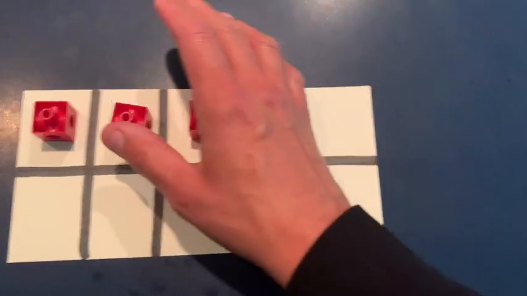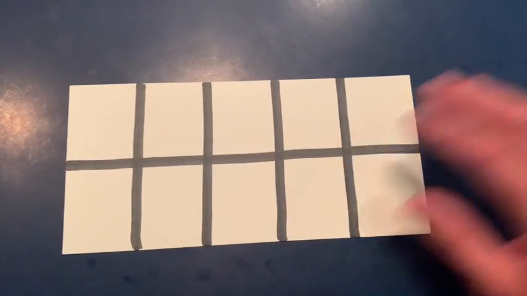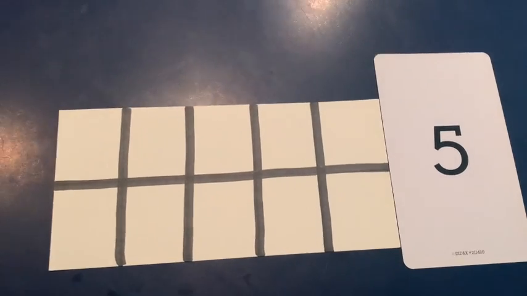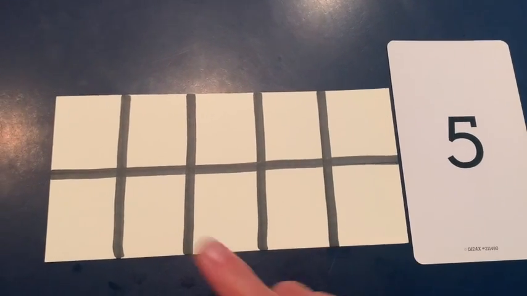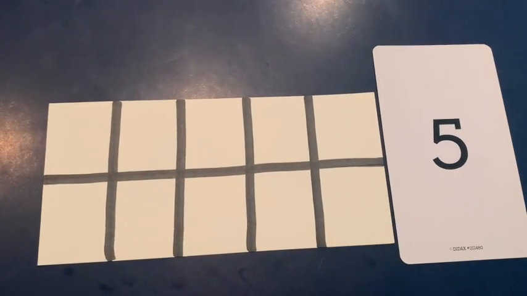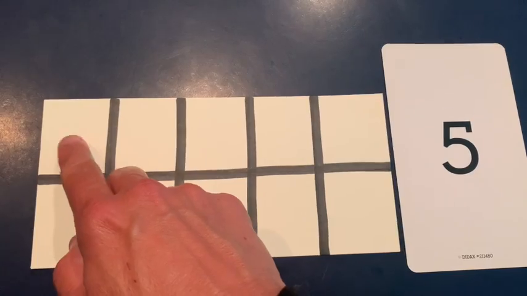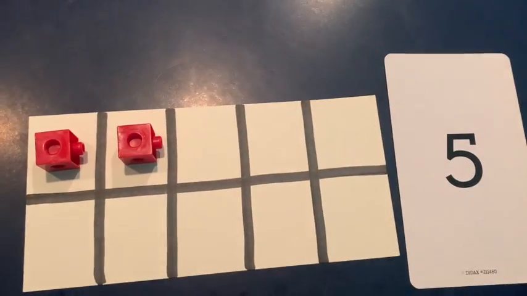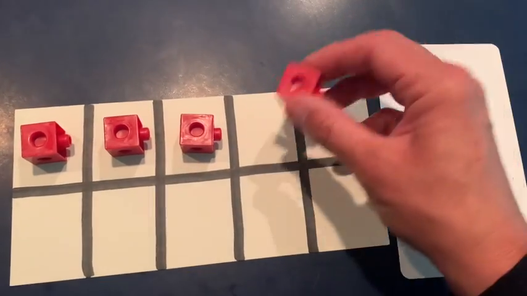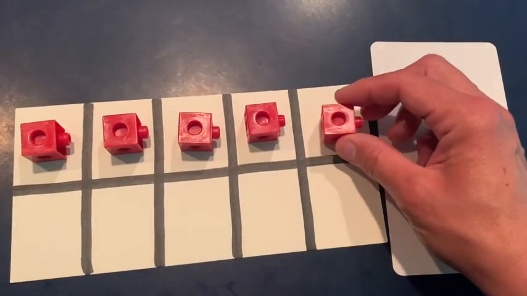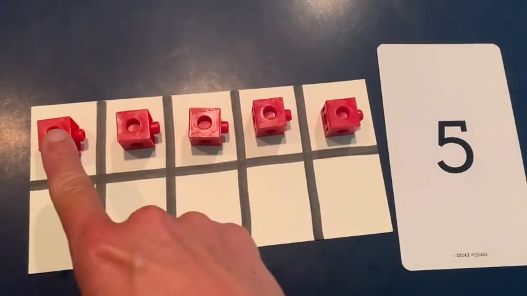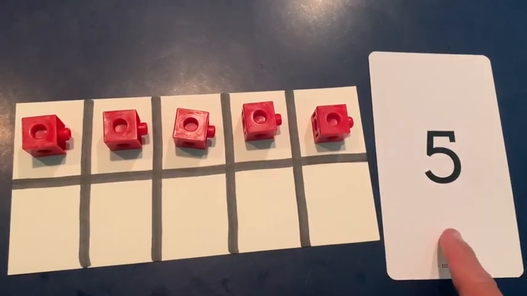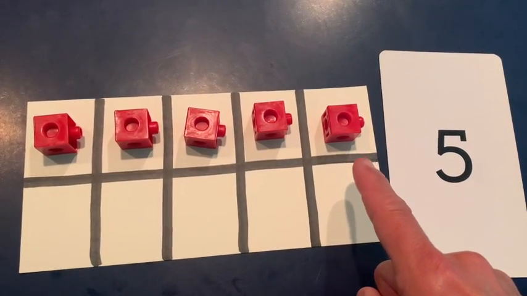All right, next number. Let me erase it. Next number is 5. Now 5 is pretty awesome because we are going to fill up a whole row with our 5. Now you still always have to start in that corner. 1, 2, 3, 4, and 5. Look, I filled a whole row. 1, 2, 3, 4, 5. And that's the number 5. We counted 5 on our 10 frame.